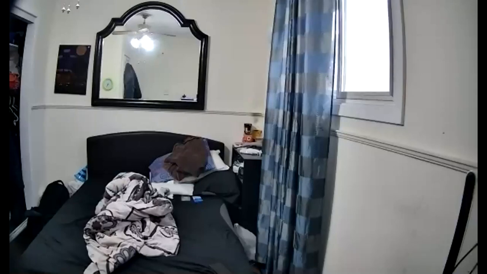Just below my rib, right in the center, where my stomach rises and falls. Okay. All right, so sort of the upper belly, you might say. Yes. All right.